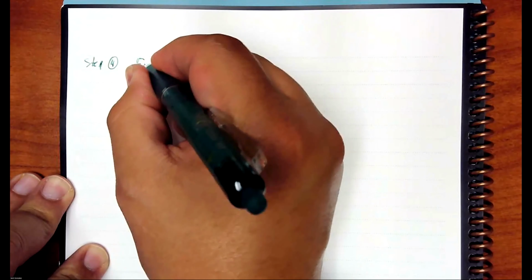So 6 sine 95.1 over sine of 35. Then do it again for c prime.